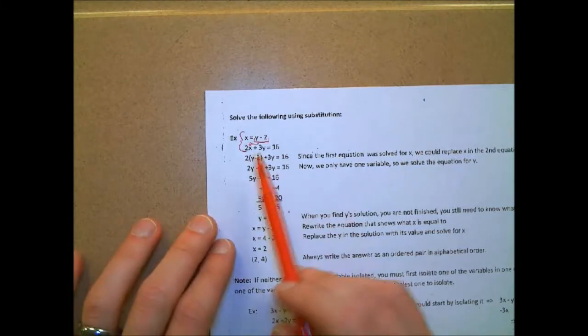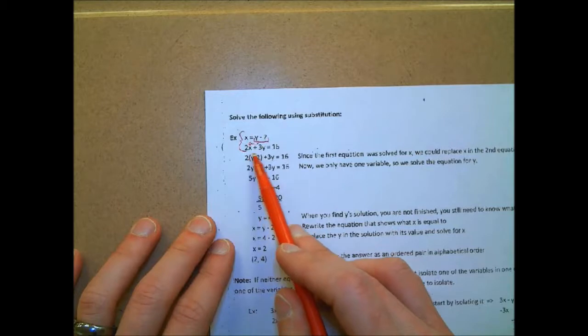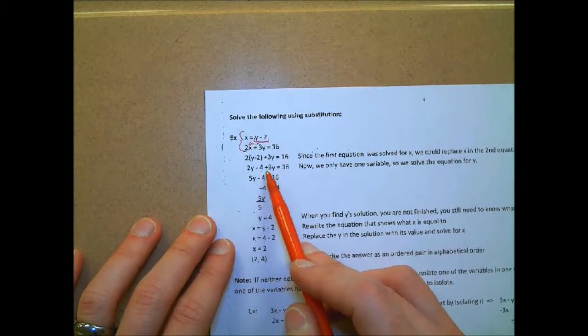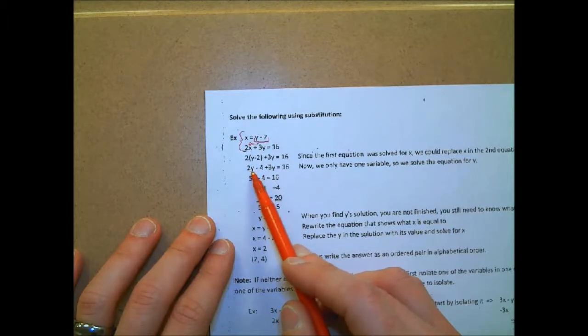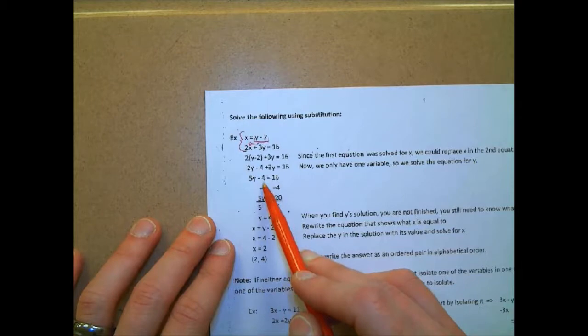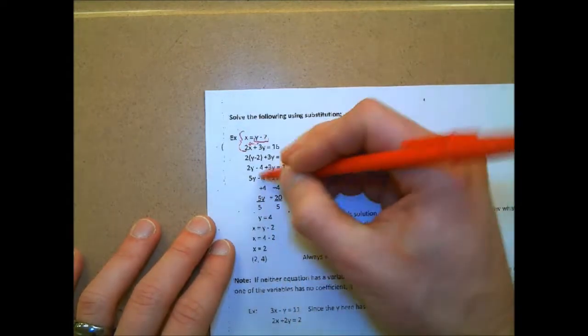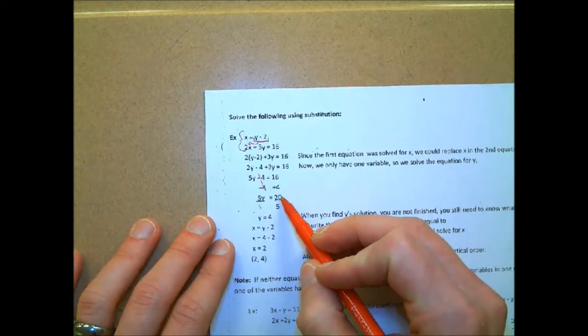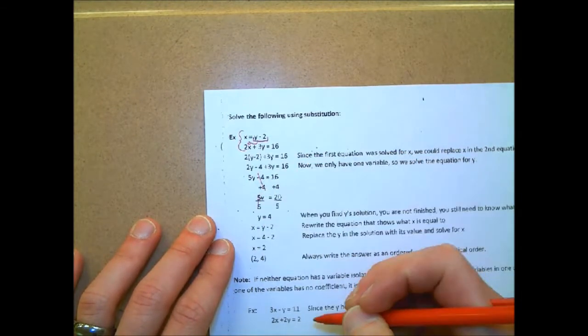So now we're just going to simplify. So we'll distribute the 2 times the y, the 2 times the 2, 2y minus 4. So the plus 3y equals 16. Now we have like terms. So 2y plus 3y makes the 5y. And we bring down that minus 4. And then we just solve. Add 4 to both sides. So the minus 4 and the plus 4 cancel. You'll have 20 and then the 5y. Divide both sides by 5. The 5s will cancel. And you get y equals 4.